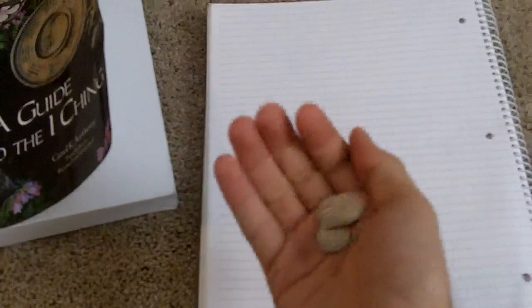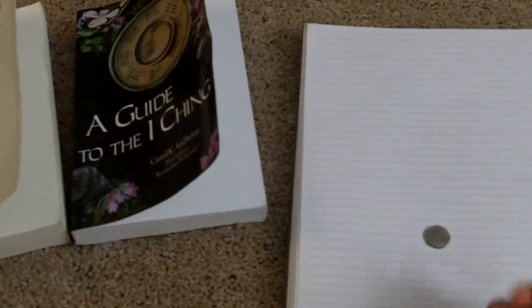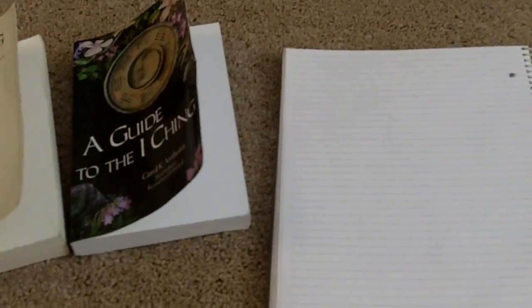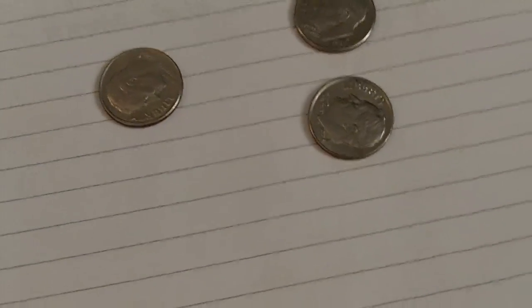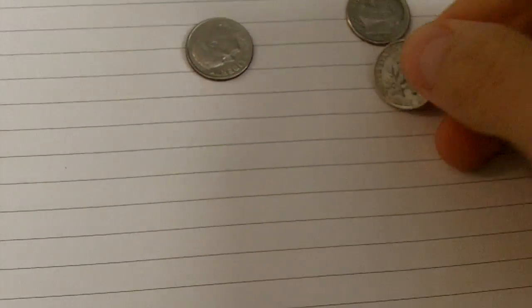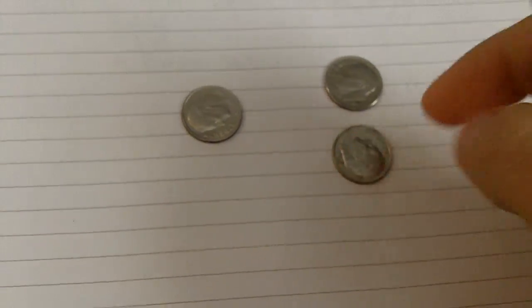So now we're going to throw our coins, and again, mine is just going to be, what should be my focus for today. So throw the coins, and hopefully you can see these. There you go. So now you can see we threw 3 heads. Heads are worth 3 and tails are worth 2. So we're going to do 3, 6, 9. So we're going to draw a straight line. But because it was 3 of the same, we're getting what's called a moving line. And I'll explain a little bit later what that means.